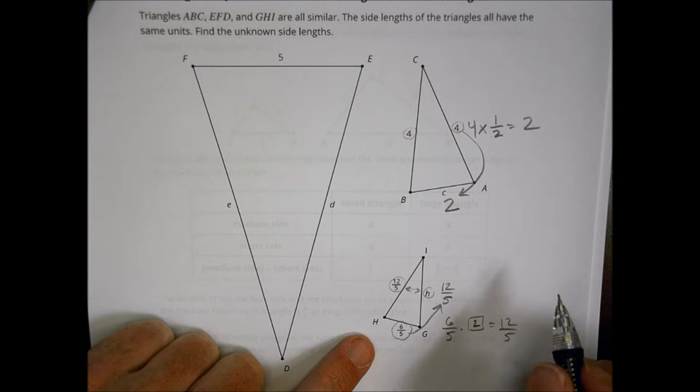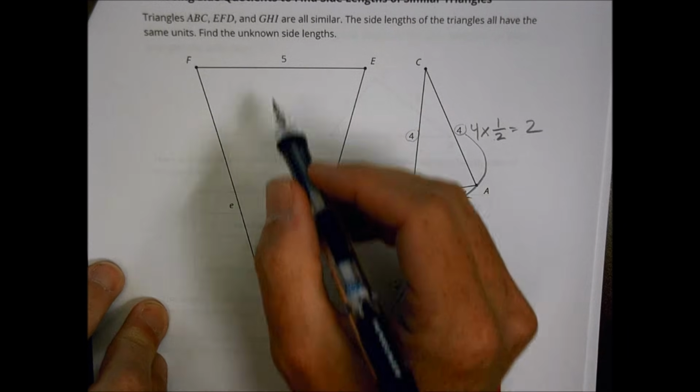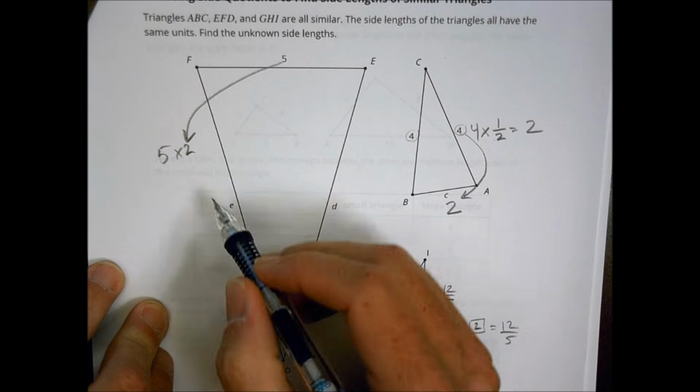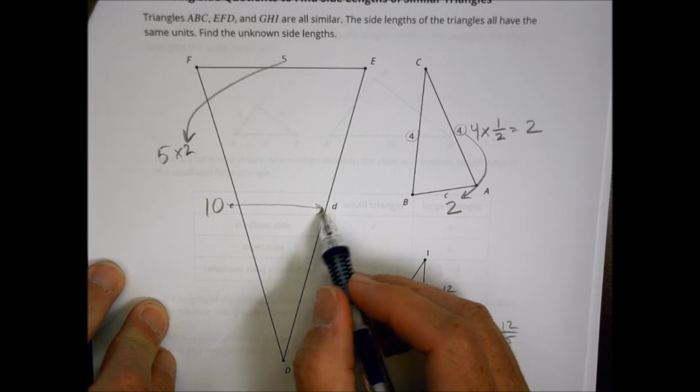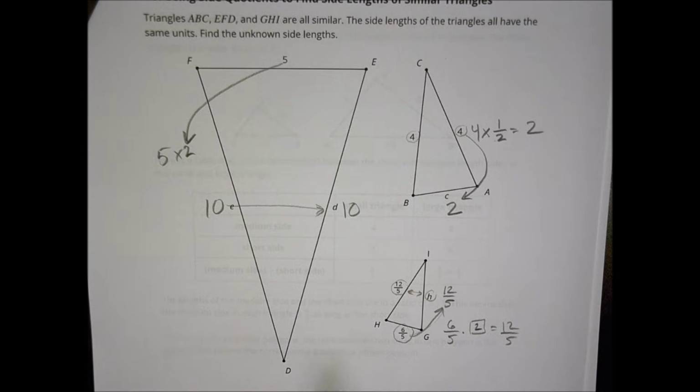Now, the same is true over here. If moving from here to here I'm times 2, what is 5 times 2? We would say 10. And if that's a 10, that makes that one also a 10. And that's all that really has to be done there to find the new measurements. Don't make it too complex. You can make it more complex if you wanted to, but there's no need to. All right? So that's what happens right there.